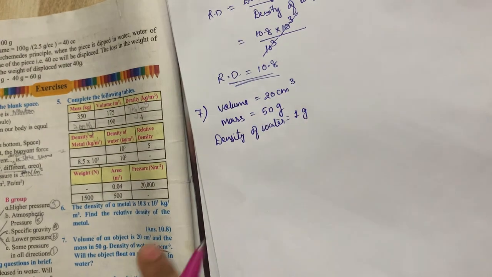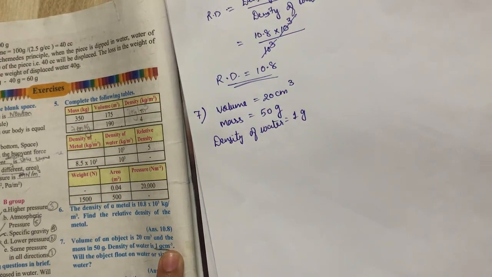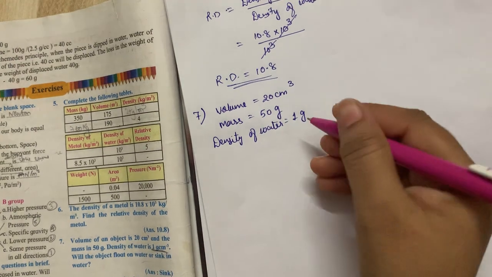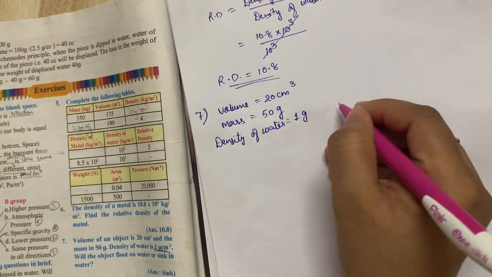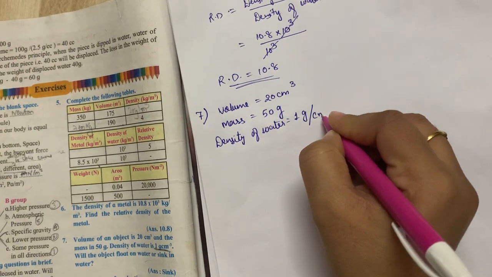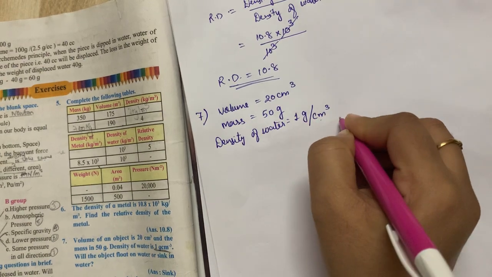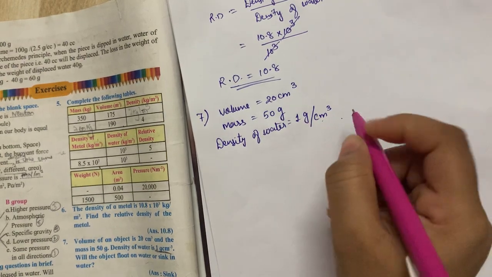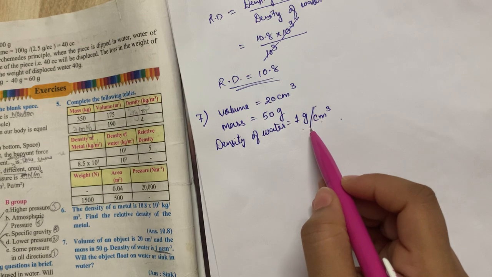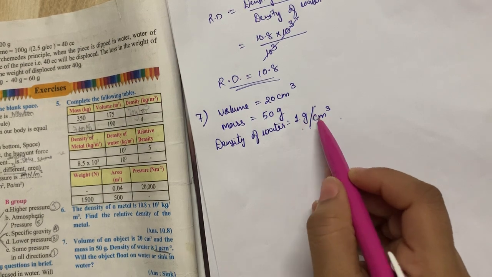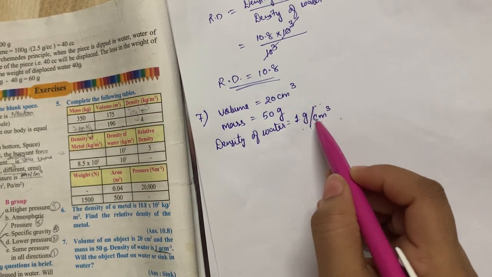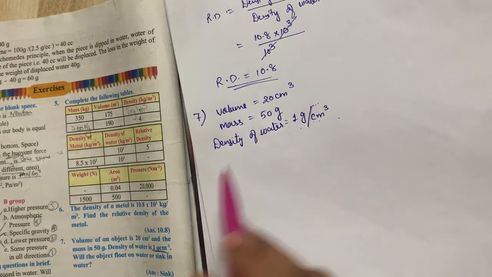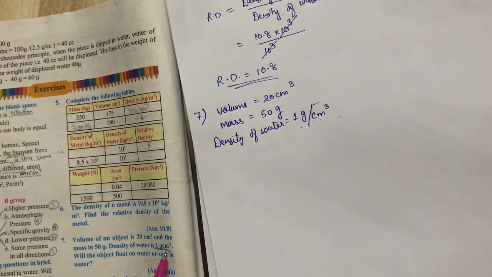See, here centimeter raised to minus 3 is written. It is nothing else but gram per centimeter cube. If I write it this way, gram per centimeter cube, this is also correct. If you don't want to write in a denominator and want to write in gram centimeter cube, then the 3 will go in a negative. So that is what is shown in the question. Is it clear?